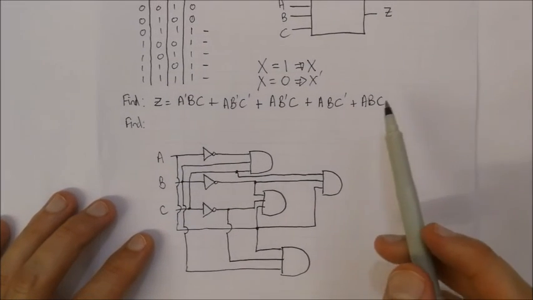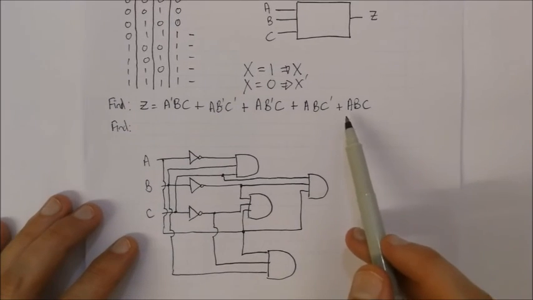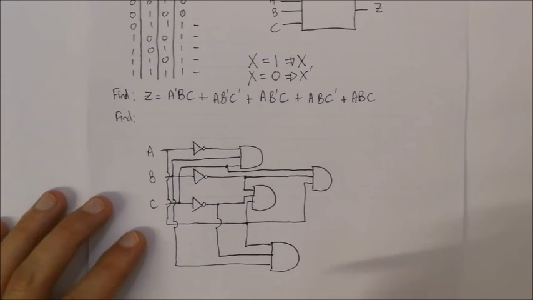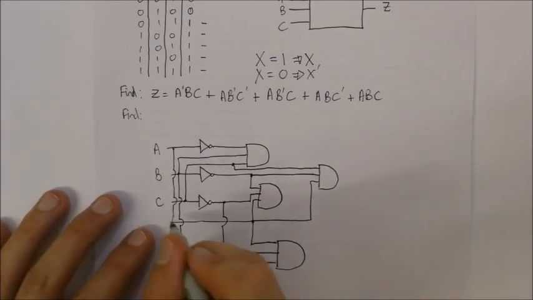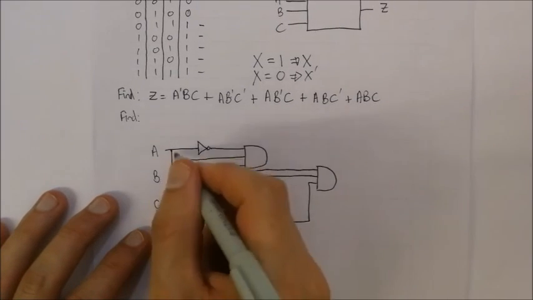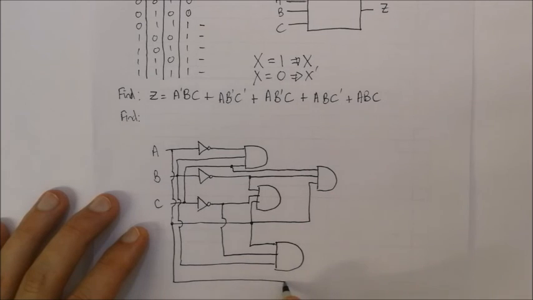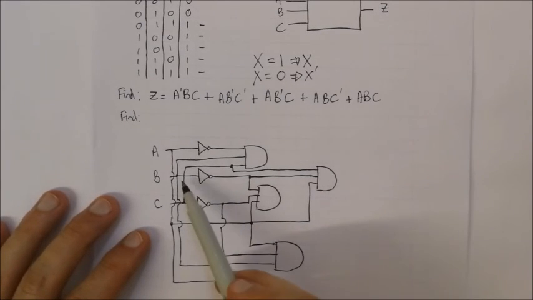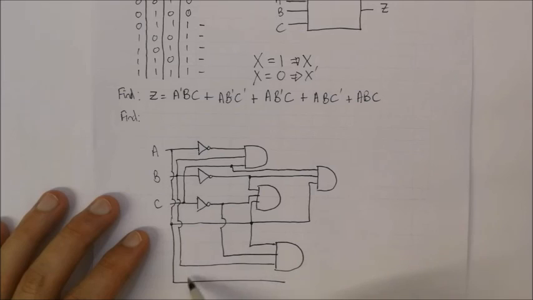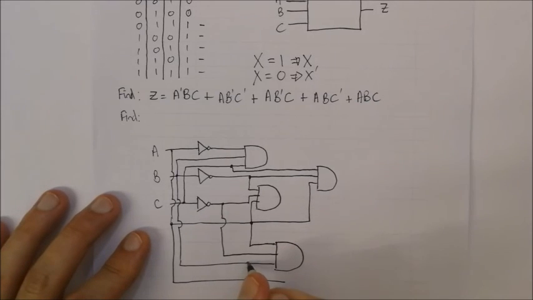Right, and then lastly, if we look at our final term, we've got A, B, and C. Okay, so let's have a look. We've got A over here, A coming down over there, so we can tap off from that. We've got B, which is indicated over here, coming down, so we can just tap off from here and come down this way.